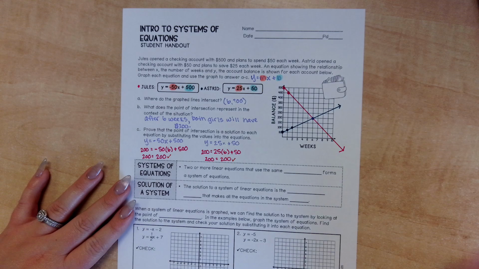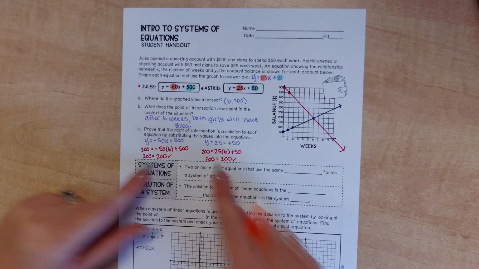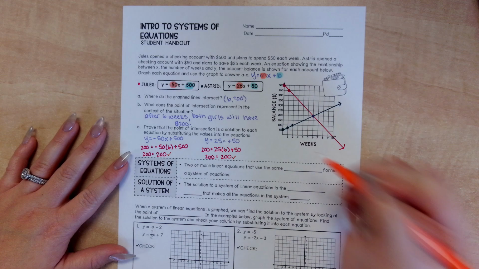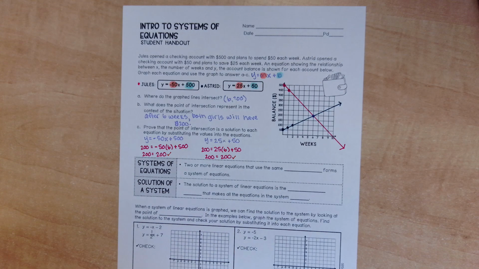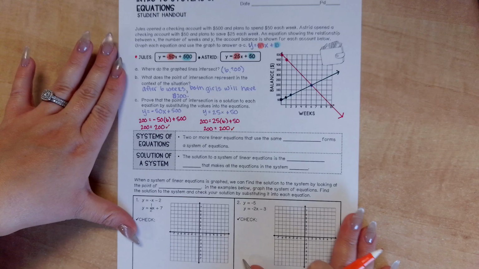Hopefully you work this out by yourself and see that when you substitute in those x and y's, you do get the same number on both sides. The reason that this works is because that is the point of intersection. That is where these two lines will be the same, which now introduces us to systems.